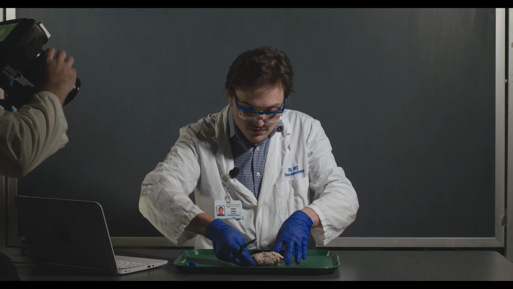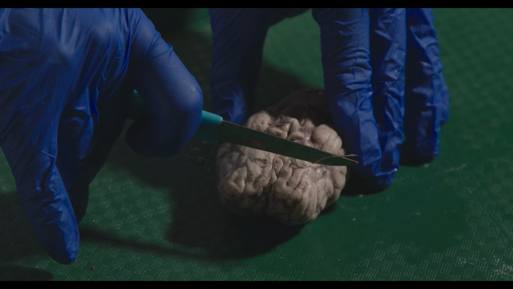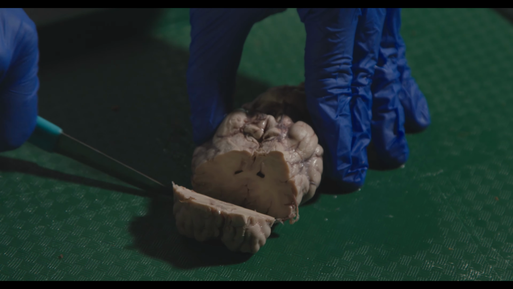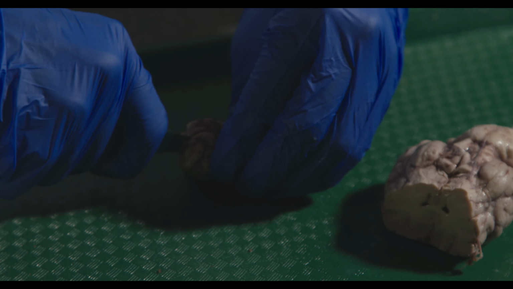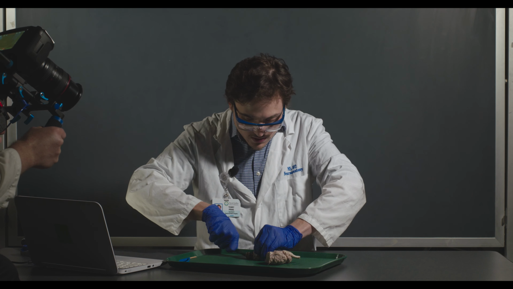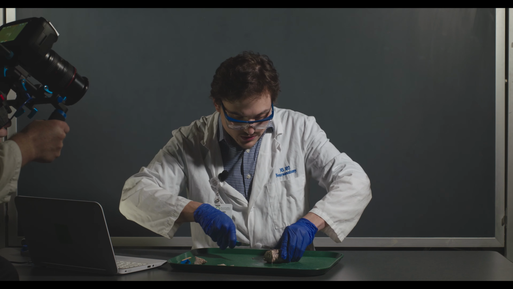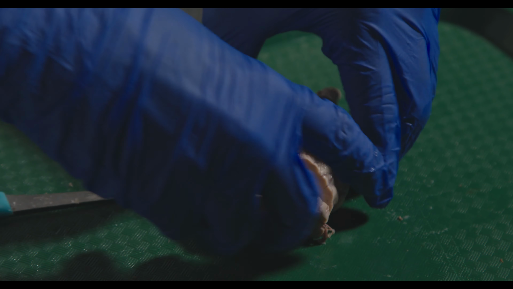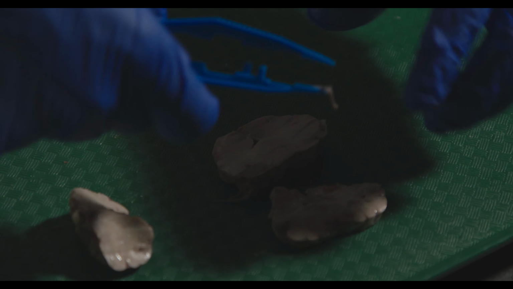So I'm going to take this one here. The first cut I want to do is pretty rostral, so I'm going to do one about through here. All right, so this is looking pretty good. I'm going to cut this one here so I can lay it flat. Let's see, we're going to want to do one just a little bit posterior to that. Nice. Let me clean this up a little bit.